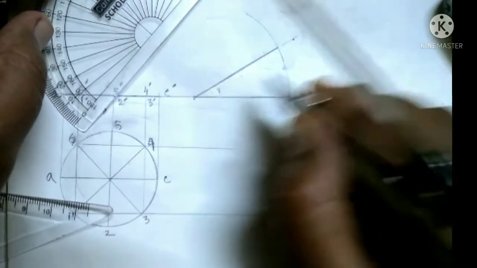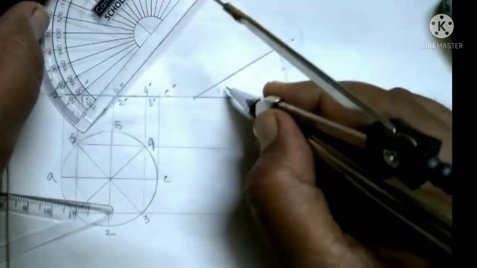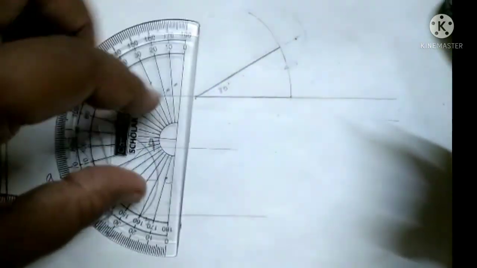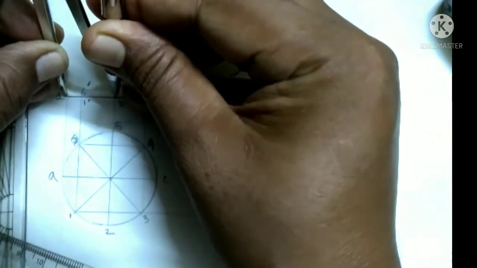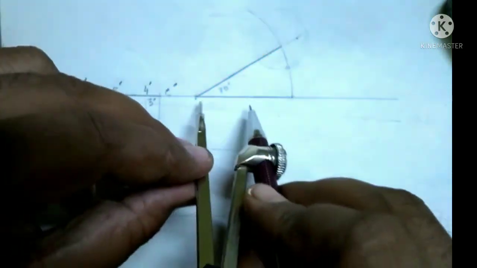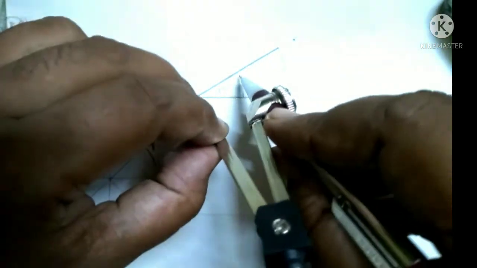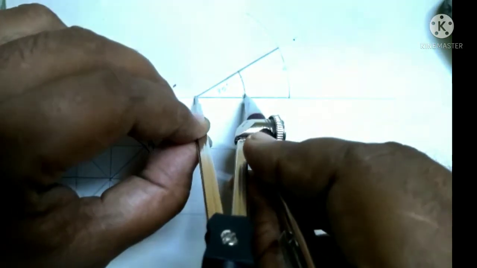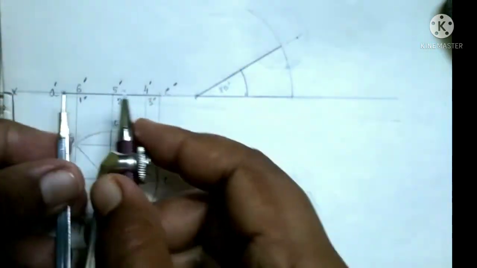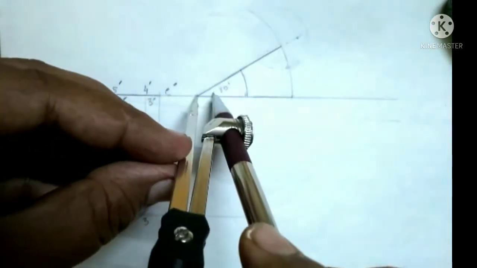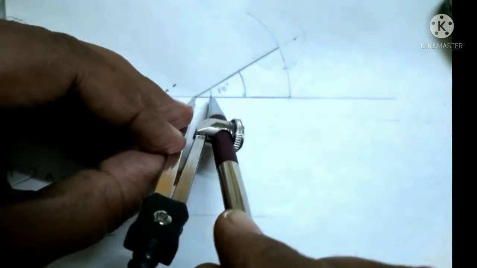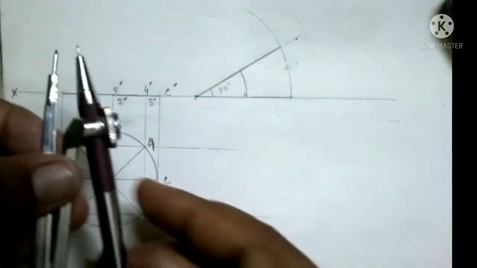Draw the 30-degree angle. Take all the points from the front view onto the 30-degree line. It can be taken by drawing an arc, or directly from the front view by using a divider.